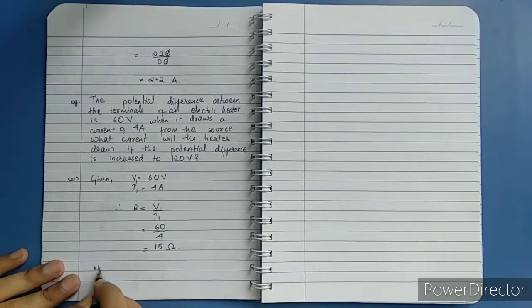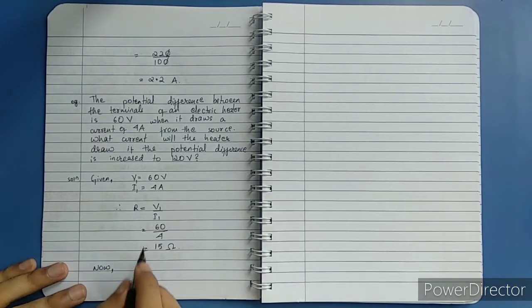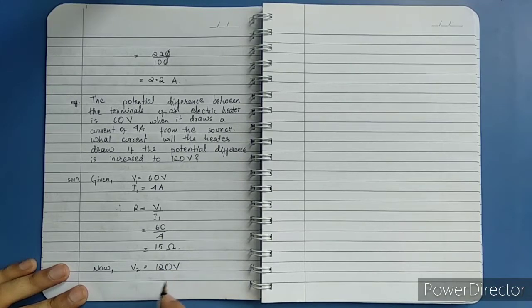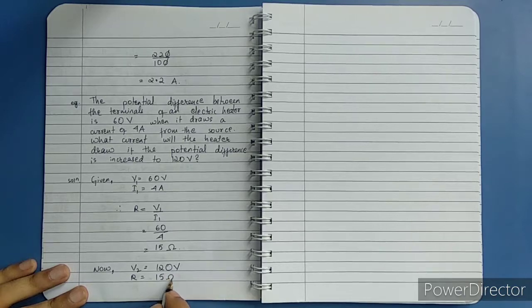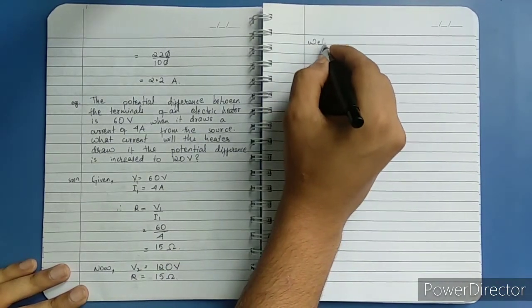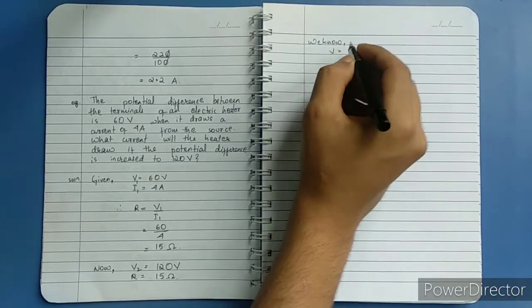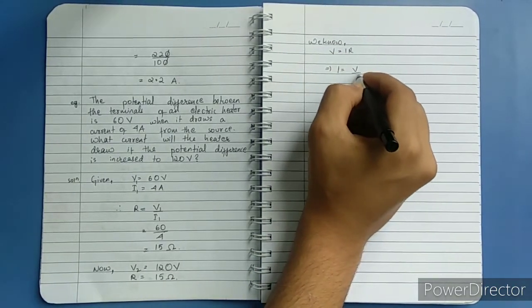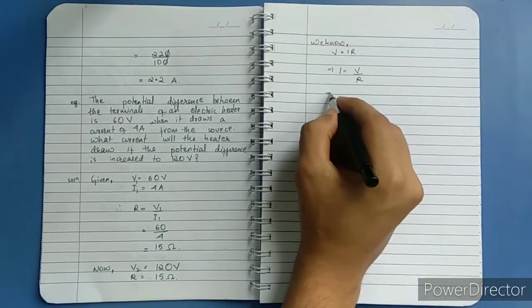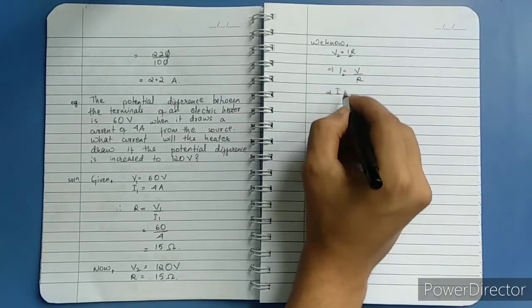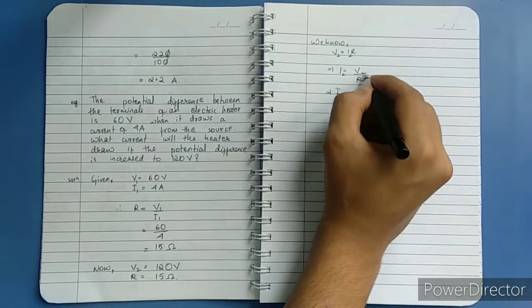Now we have V2, the potential difference, as 120 volt, and the resistance is going to remain the same, that is 15 ohm. So V equals IR, we know. So from here we have I equals V by R. So this implies V2 equals I2R. So I2 equals V2 by R.